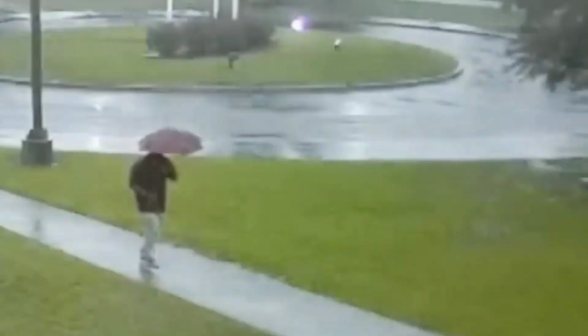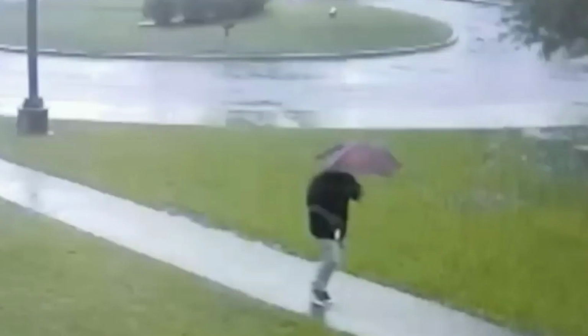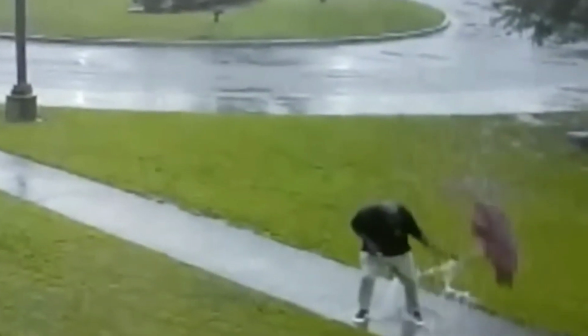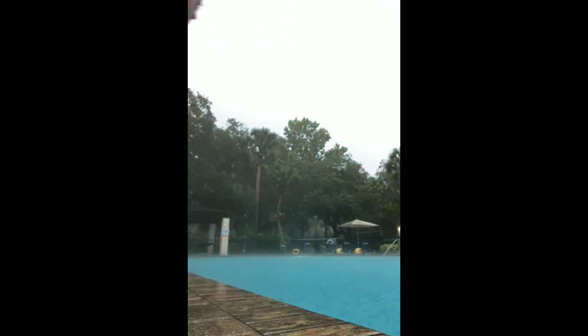Just kidding. Just like this man who was walking with an umbrella, almost got hit by lightning, but he was very lucky that it just passed by his side. And here's another man who was bathing in the swimming pool, who was suddenly struck by lightning. Fortunately, the lightning was a little far away from him.